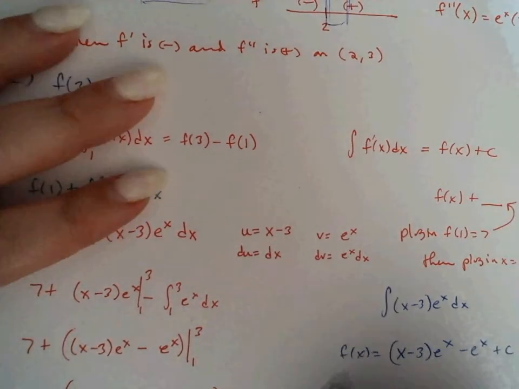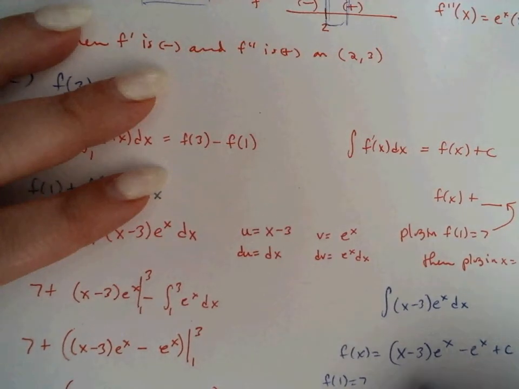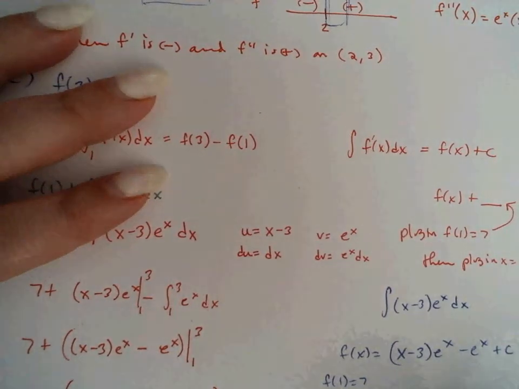F of 1 equals 7, so 7 equals negative 2e to the first minus e plus c. So then c would equal 7 plus 3e. So then we could say f of x equals (x minus 3) e to the x minus e to the x plus 7 plus 3e.